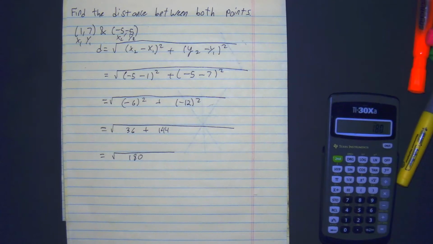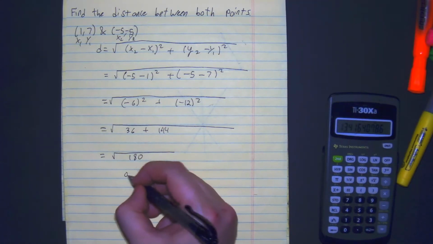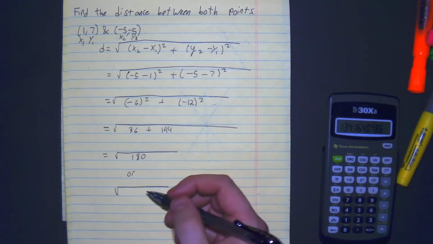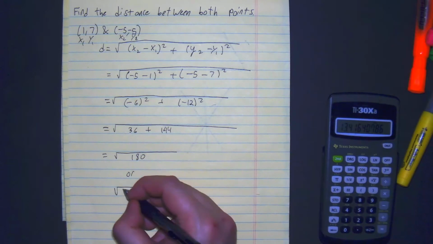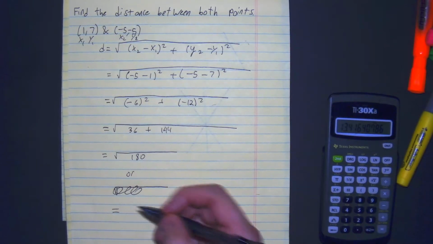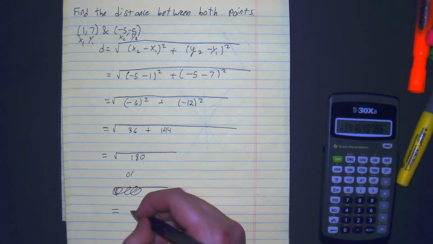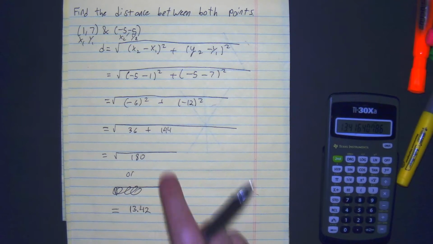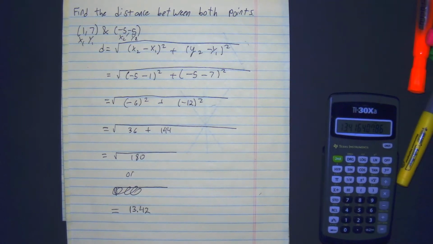What we could do is, this is our answer, or we can do a square root, or you can say it's equal to the square root of 180, which is 13.42. Let's talk about that answer of 180.